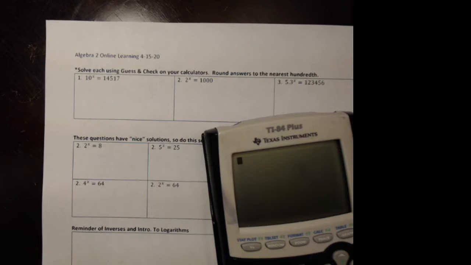Hi guys. Today we're going to start learning about a logarithm. So we'll get there, but before we get to talking about a logarithm, we want to go back and do something that we already know how to do, and that's solving an exponential equation. So notice on the top part here, we're going to solve these by guessing and checking. This is something we've done a couple times this year already. Guessing and checking is a good problem-solving strategy.